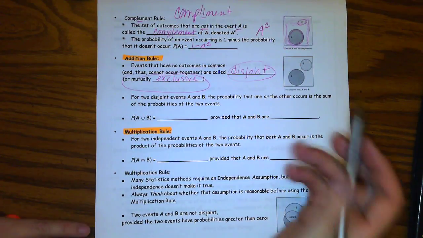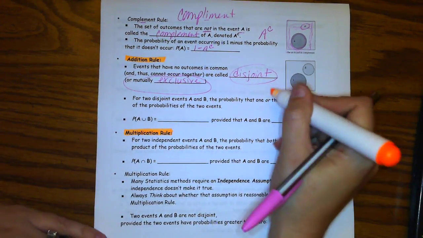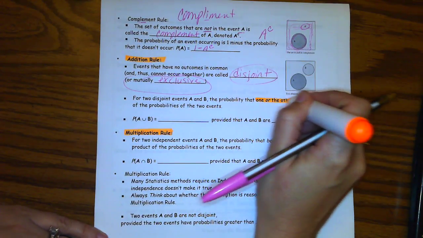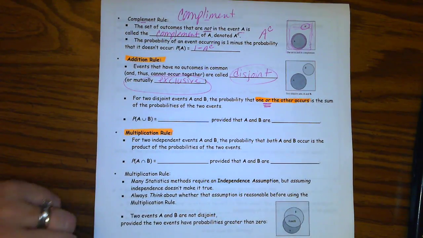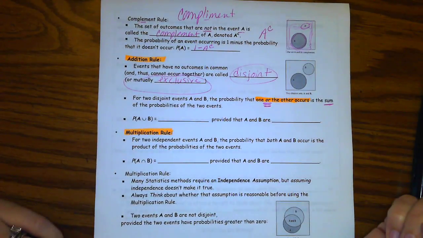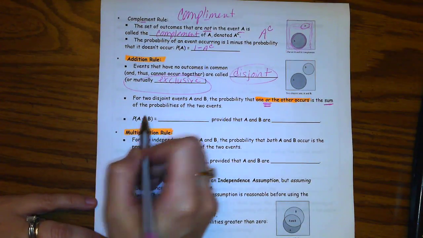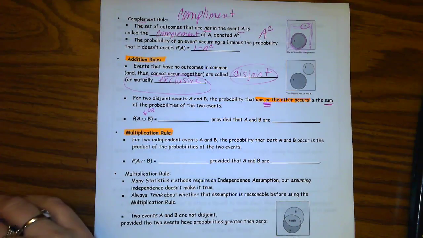For two disjoint events, A and B, the probability of one or the other, and that "or" is a really important word, okay? It means something in probability. A or B occurring is simply the sum of the probabilities of the two individual events. Now this is a new symbol for you guys. This is called the union symbol. It means or. You do need to learn that symbol and know what it means.